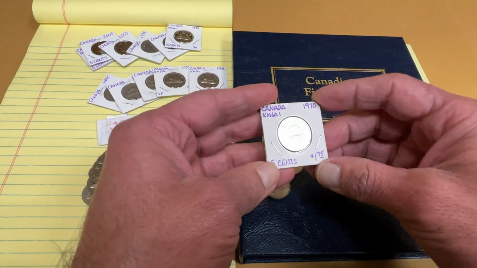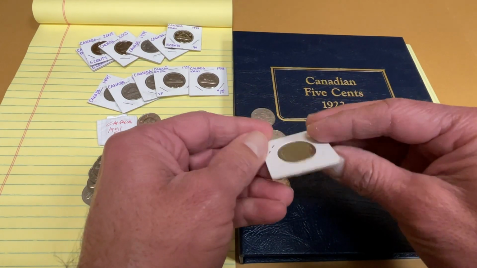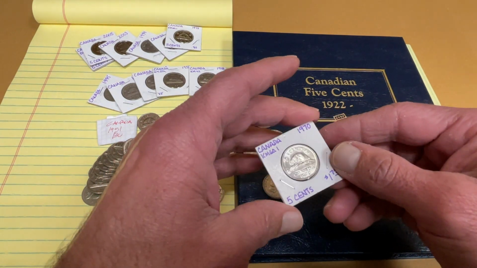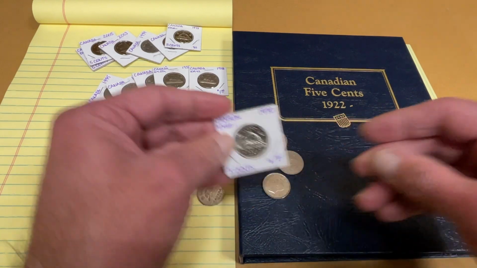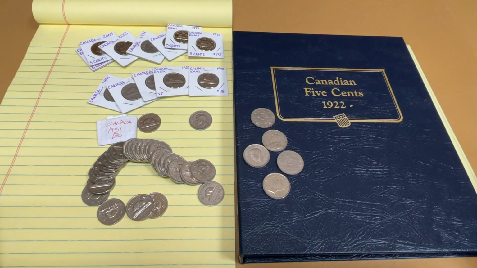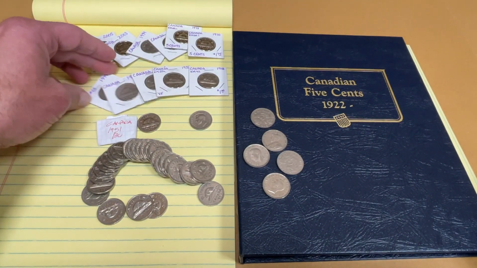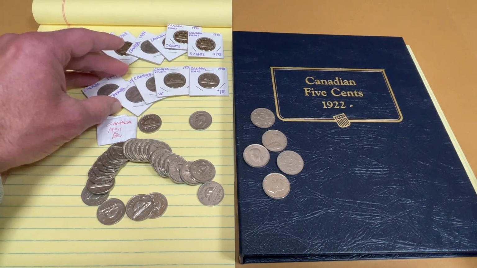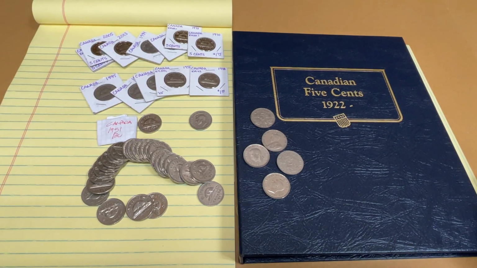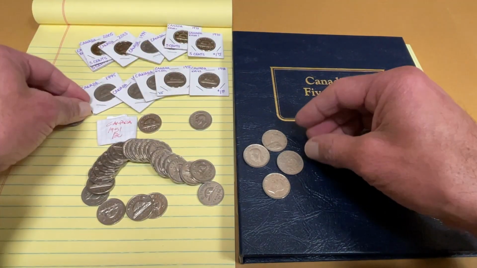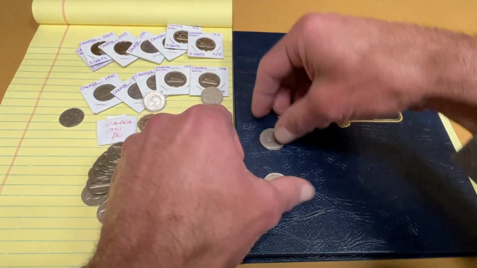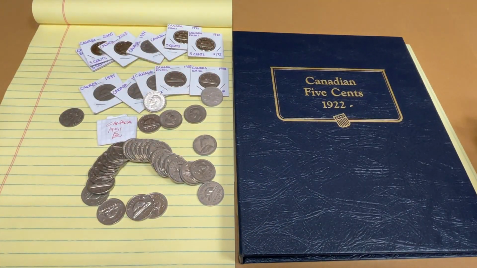They had some of these that were already flipped that they probably took out from sets and placed them on there. And these are some dates that I really needed, and I wanted to make sure that I had some that were in very good shape. So let me go ahead and sort them out. Let's open up the album and see what we got.